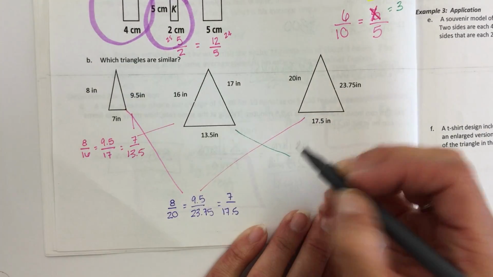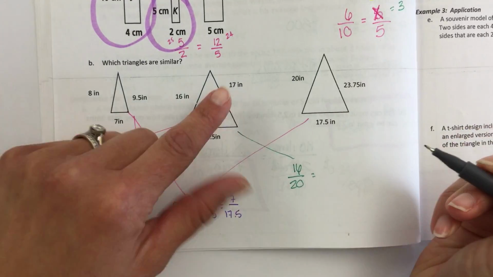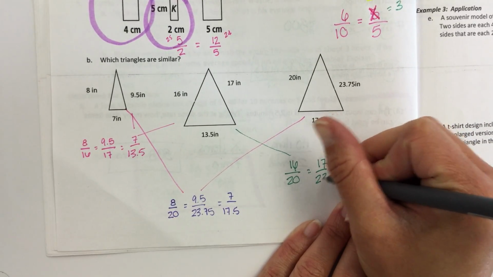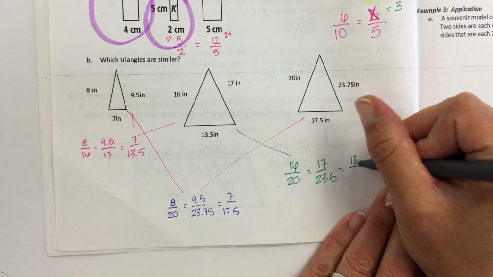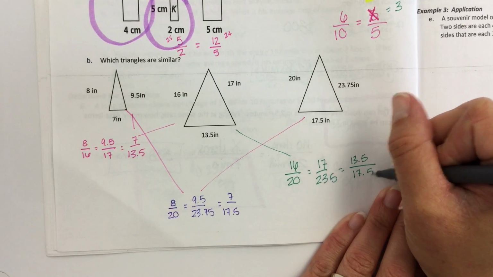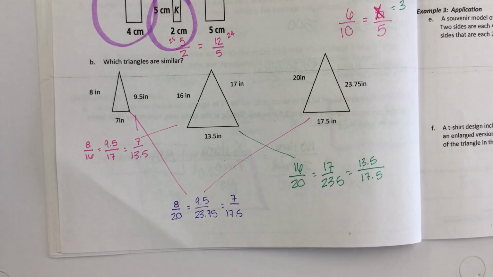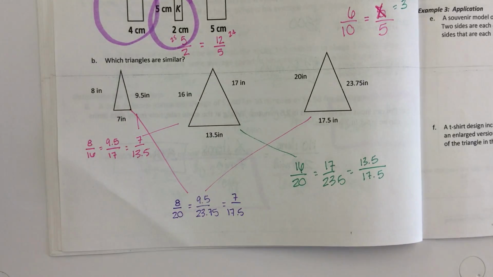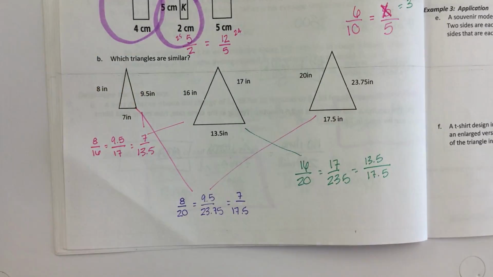Okay, then the last one here, I have 16 with 20, 17 with 23.75, and then my last one, my bottom side here, is 13.5 to 17.5. So I'm going to show you the easiest way to do this. What I did is I set up a ratio of side to side, side to side, side to side with 3 different pairs because we don't know which ones are similar. Is it going to be these two? Is it going to be these two? Or is it going to be those two? So there are 3 different choices.